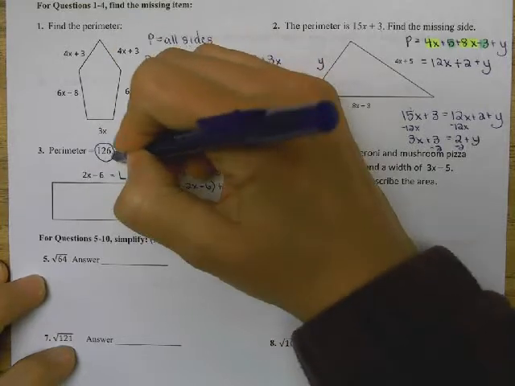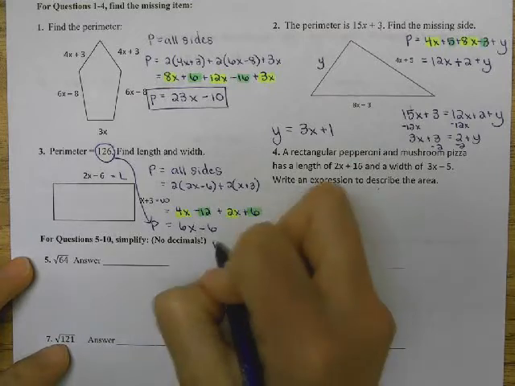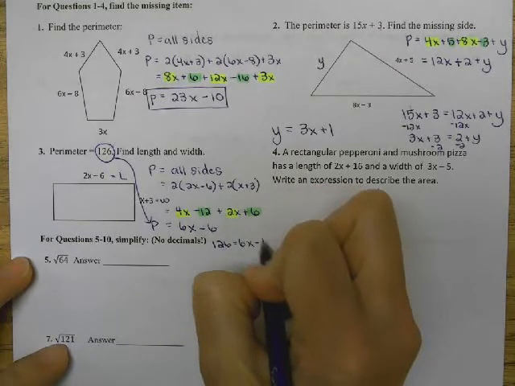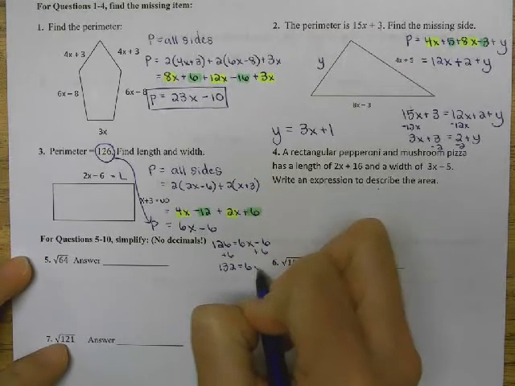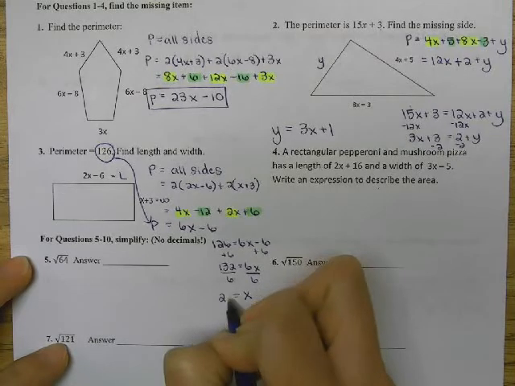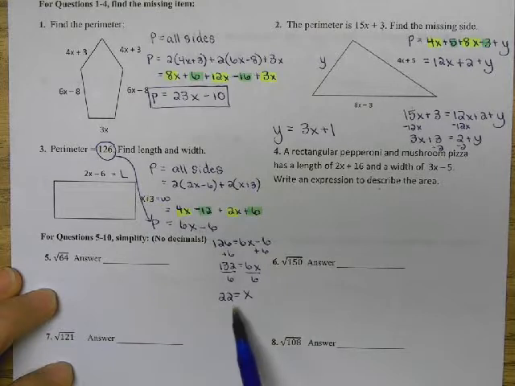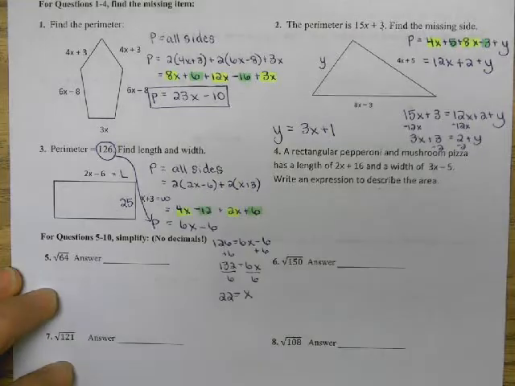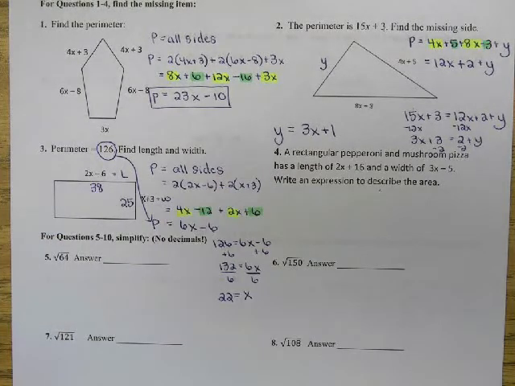But I'm also told that the perimeter is 126. So I'm actually going to replace the P with 126 and solve. So add 6. Divide by 6. So x is equal to 22. So that is x. That's not my length and width. Over here my width is x plus 3, which is going to give me 25. And my length is 2 times x, 44, minus 6, which is 38. So there's my length and width.